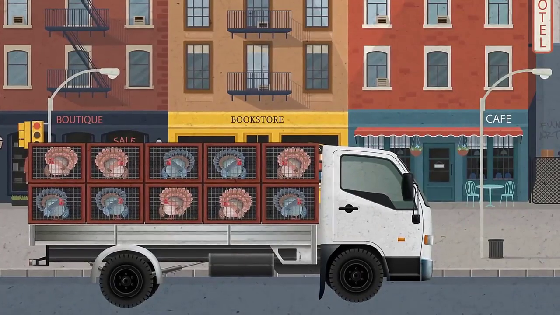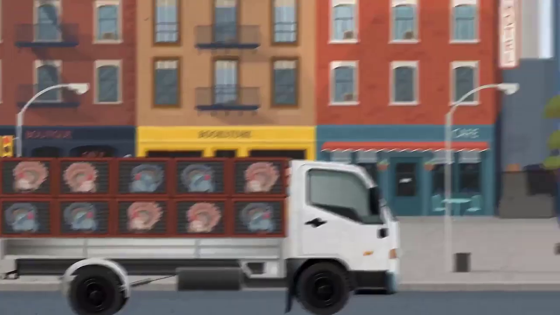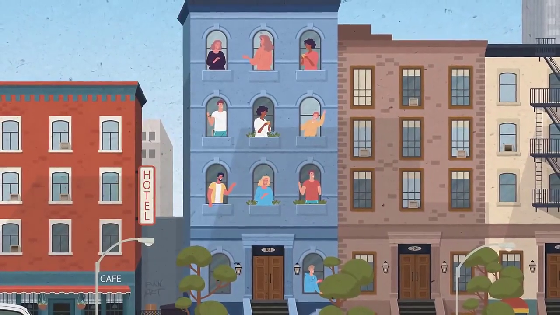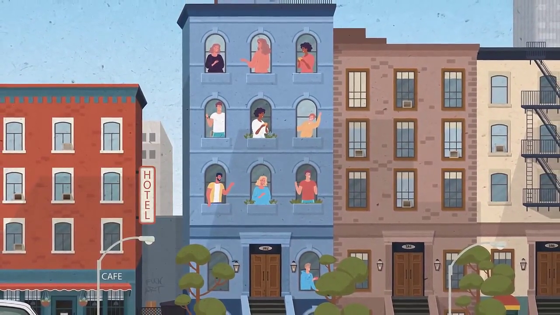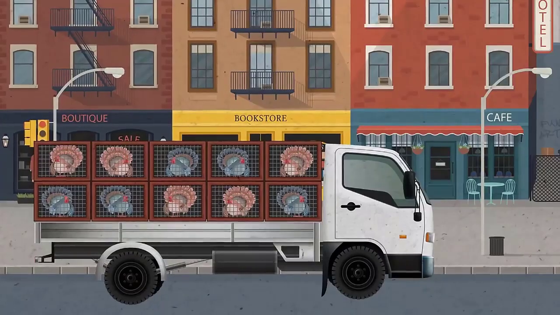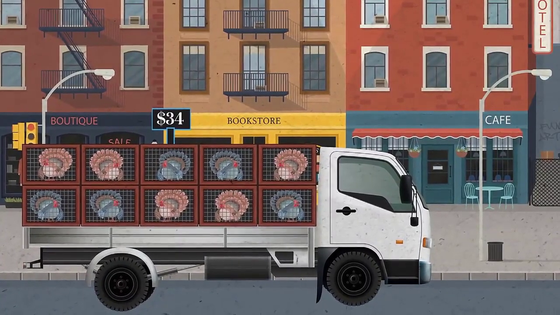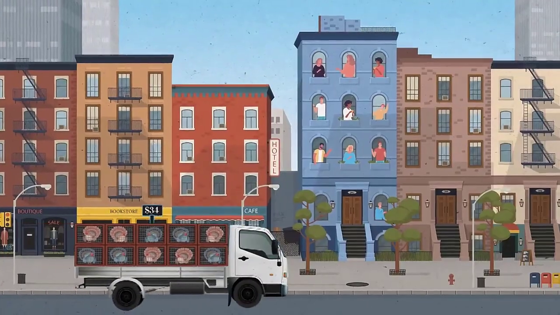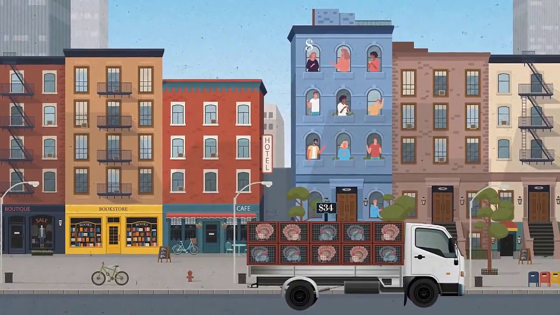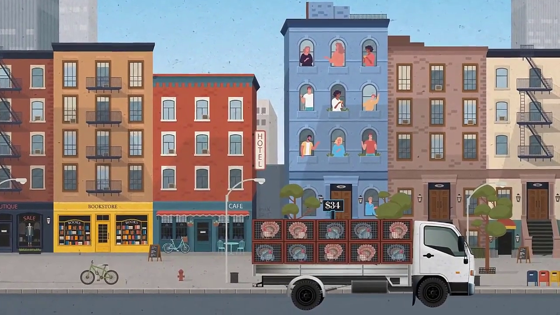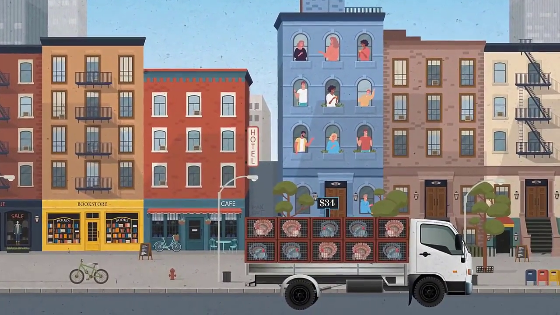Cost push inflation occurs when the costs of production rise, leading to higher prices. This can happen when there is a rise in the cost of raw materials, labor, or energy. When these costs go up, producers pass the extra costs on to consumers in the form of higher prices. This type of inflation is often referred to as supply-side inflation because it is caused by factors that affect the supply of goods and services in the economy.